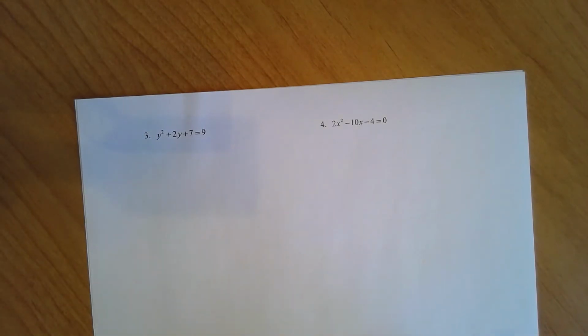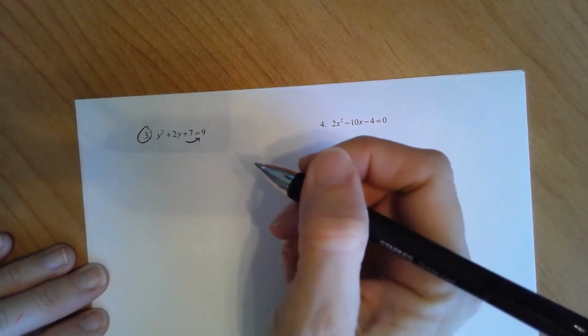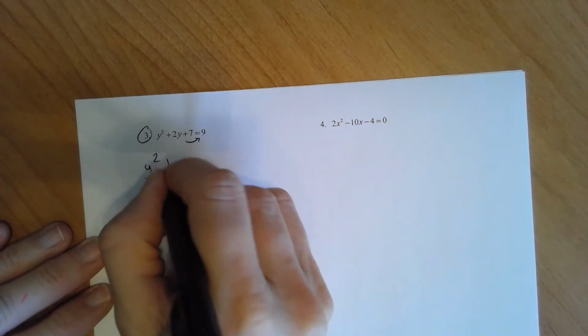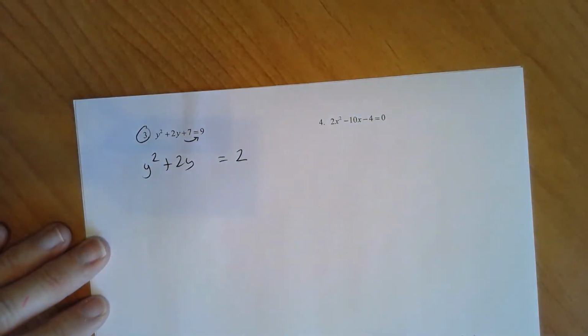So on number 3, I'm going to circle that and give you the answer. I want you to try number 3. The first thing you'd want to do is subtract over the 7. So we're going to have y squared plus 2y, and 9 minus 7 is 2. So I want you to try that one and see what you get.